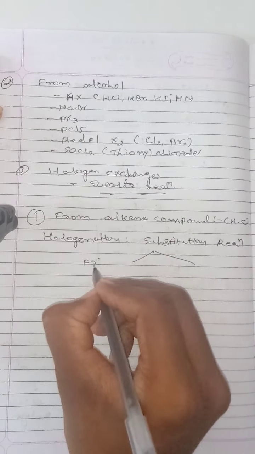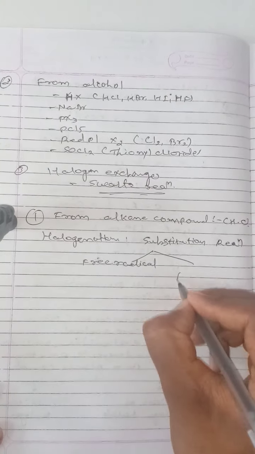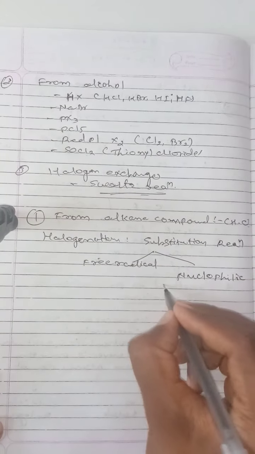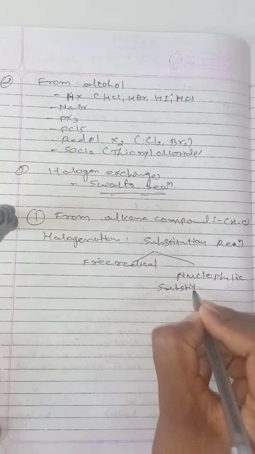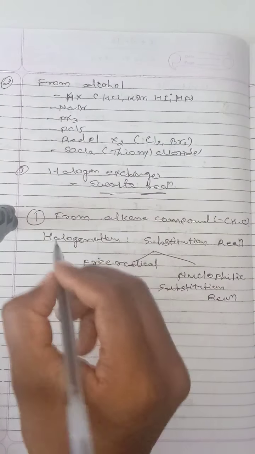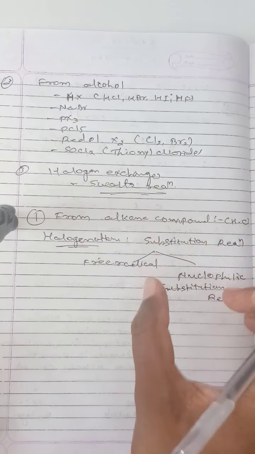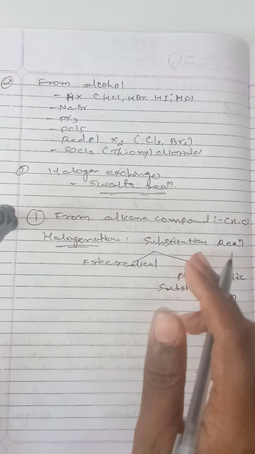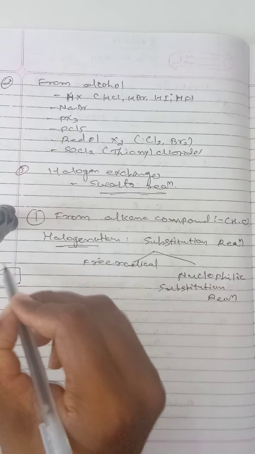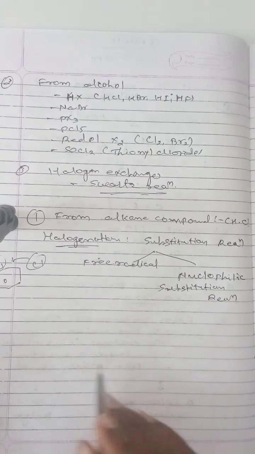Here free radical mechanism and nucleophilic substitution reaction. Okay friends, so here most of the halogenation reaction carried out is substitution reaction. Substitute means what? For example, here hydrogen atom is replaced by chlorine atom, which is called substitution.